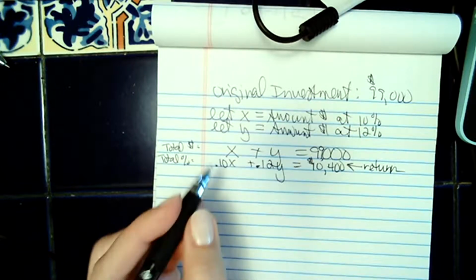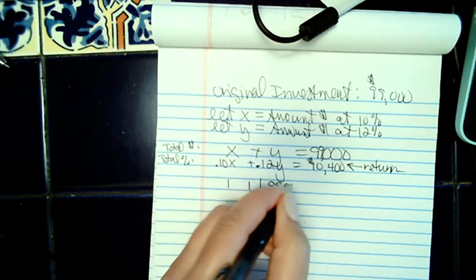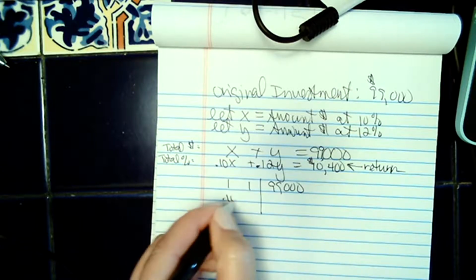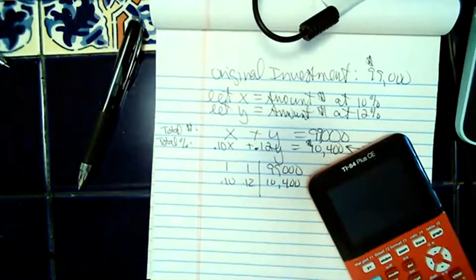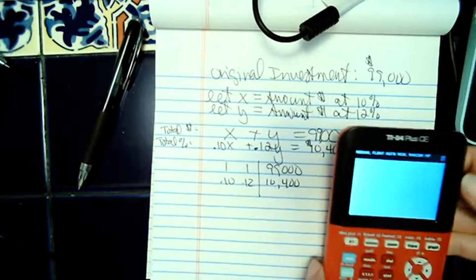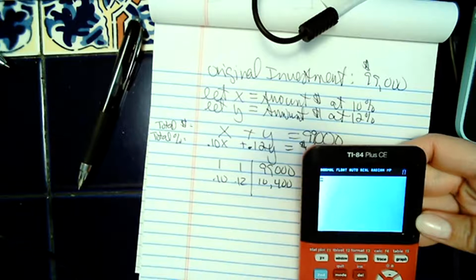You can use substitution. You can put it into your calculator. They're both in standard form, so I would probably get out my calculator and do this. 0.10, 0.12, 10,400. Let me just grab the calculator since I'm sitting right here with it. Okay, I'm going to do matrix. Go over to edit. This is just going to be a little 2 by 3, so it's going to chop out some of this stuff.